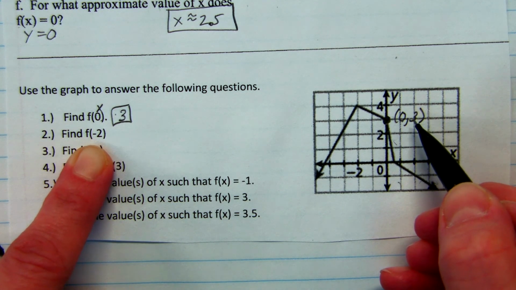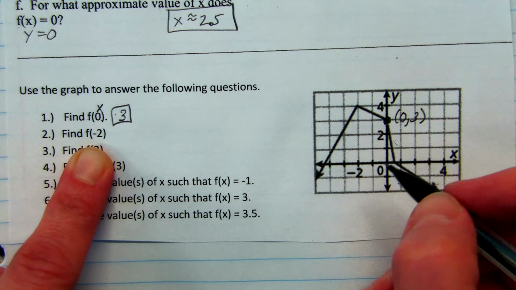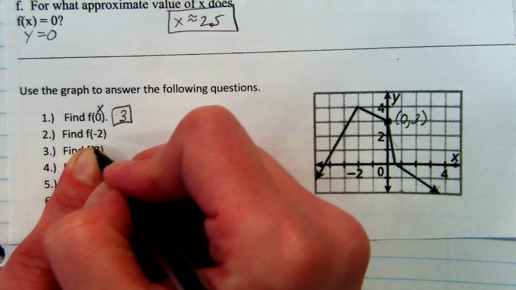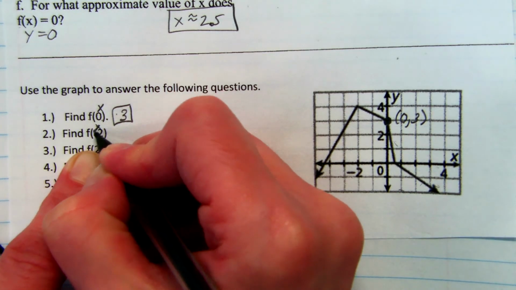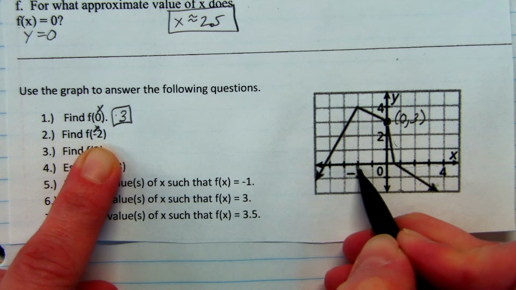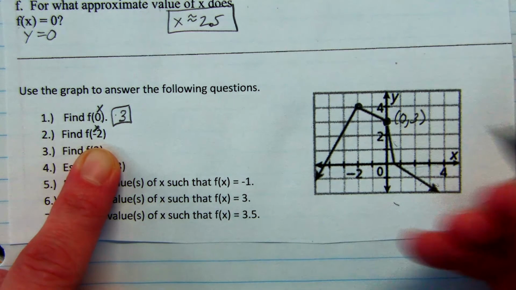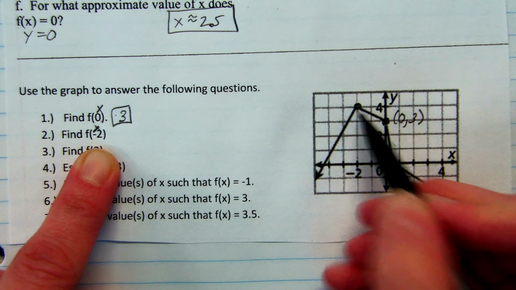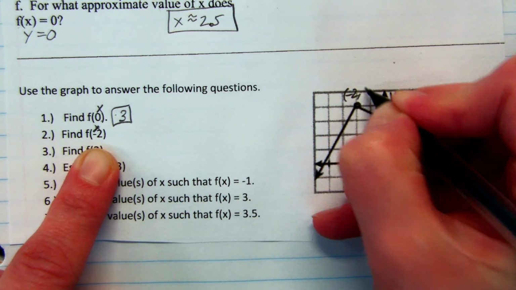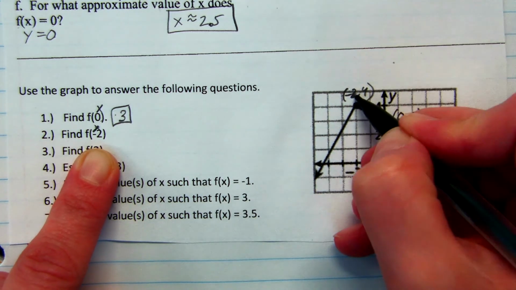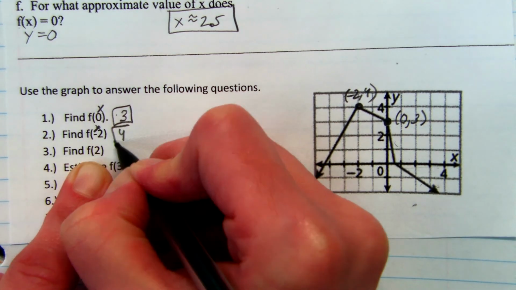Then it has f of -2. So remember that this is our x. So I'm going to go on the x-axis to -2, go up and see where it hits the graph. What's that answer going to be? 4, because we have the point (-2, 4) on the graph. So -2 is the input, 4 is the output.